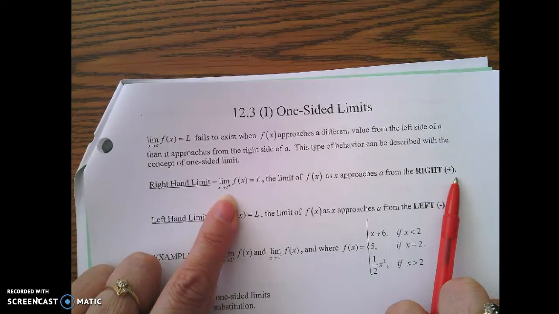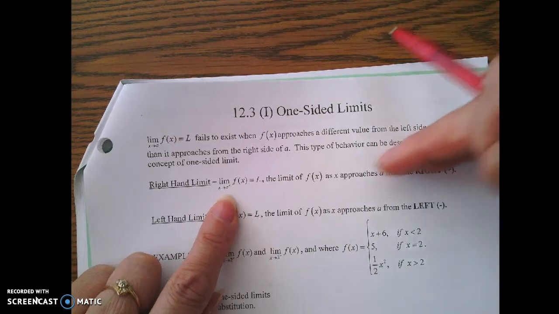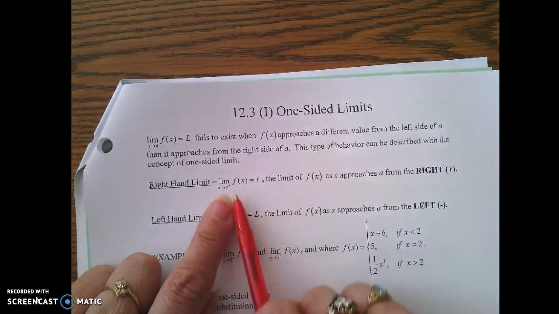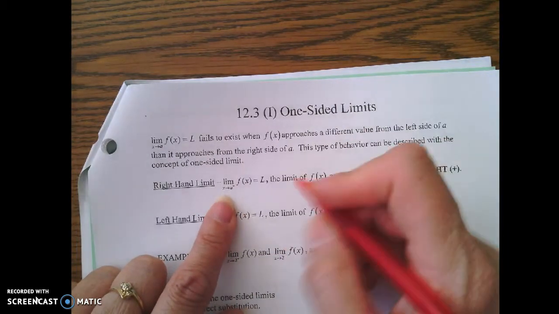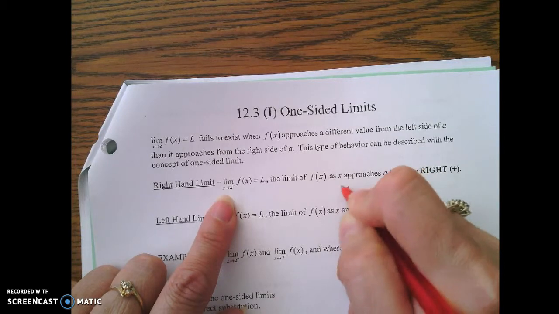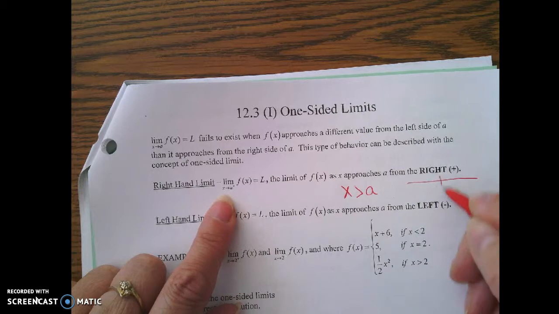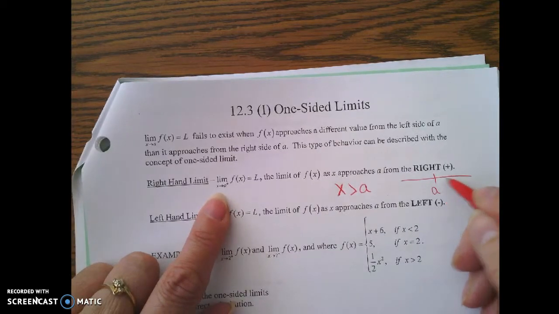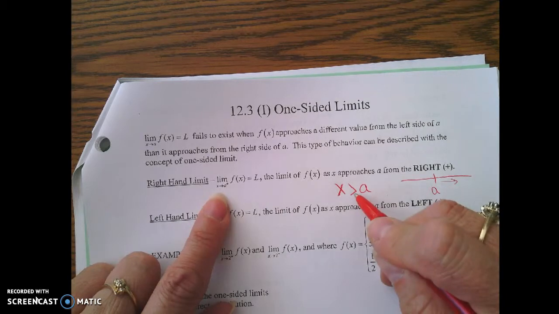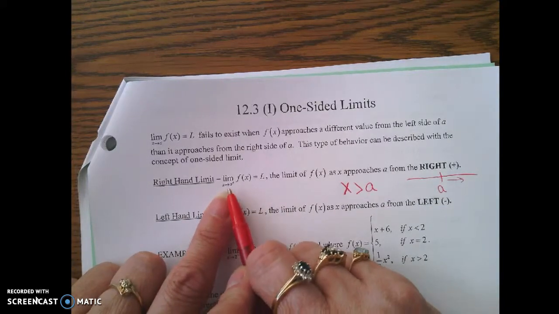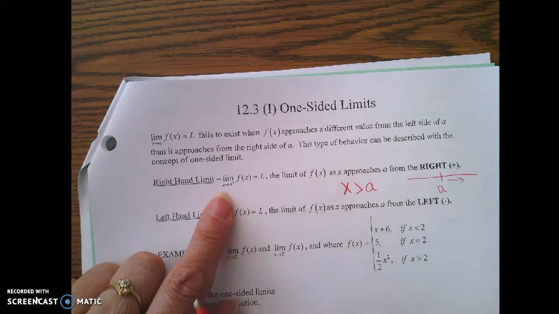So you are thinking about coming in from the right. These are values of when x is going to be greater than a. Those numbers are to the right of a. If you think of a on a number line, all these to the right are greater than a. That's your greater than symbol. We're going to represent that as x goes to a with a little plus.